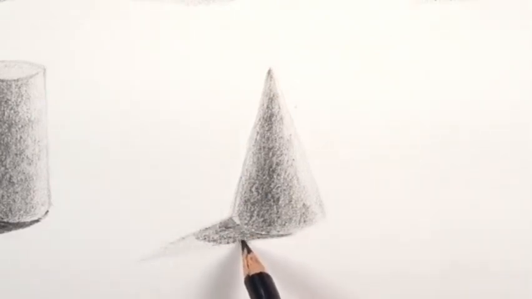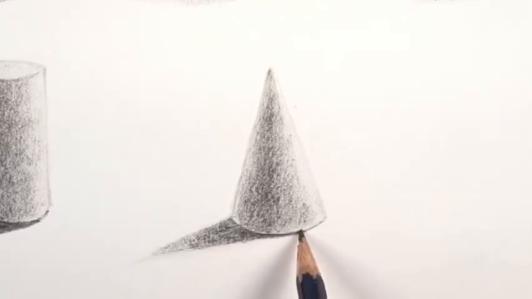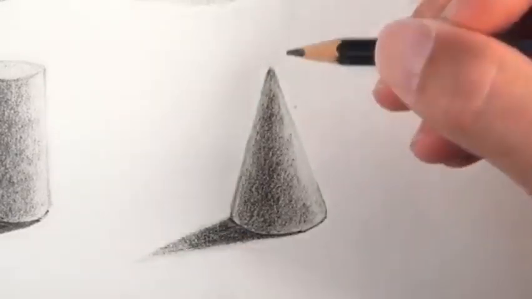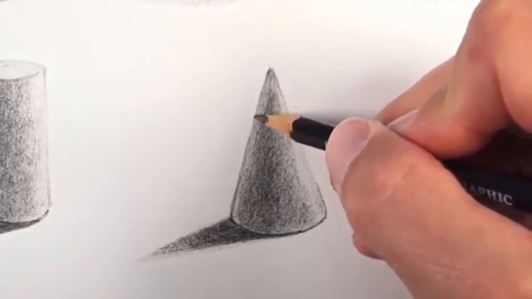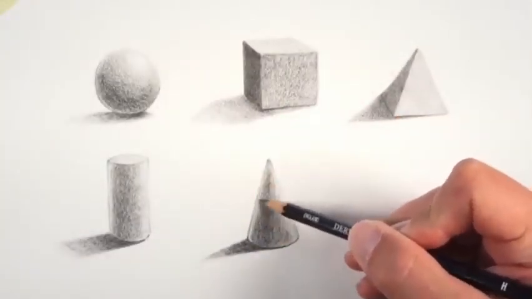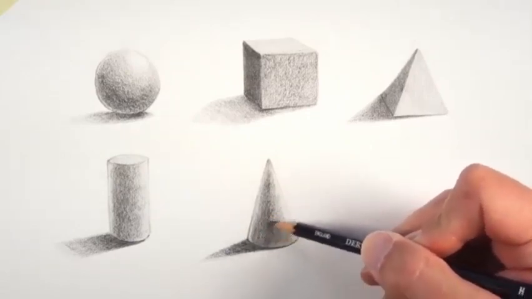Progressively, we'll get darker with our applications of value, extending the value range and making the contrast a bit stronger. And again, we can go back with the H pencil and smooth out some of the texture that's left by the softer graphite. Understanding how to add shading to basic forms like these will help you tackle even the most complex forms in your own drawing.